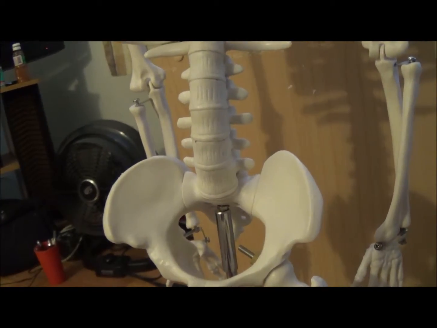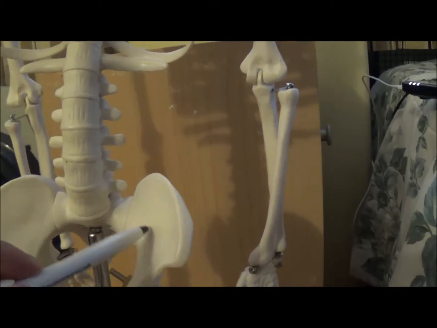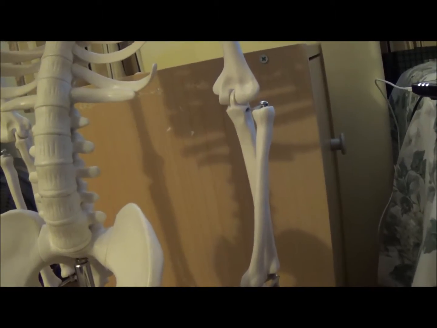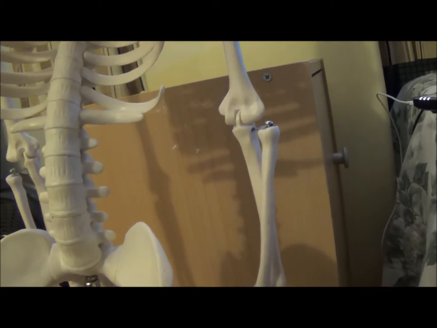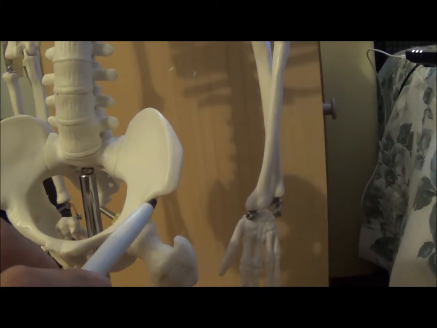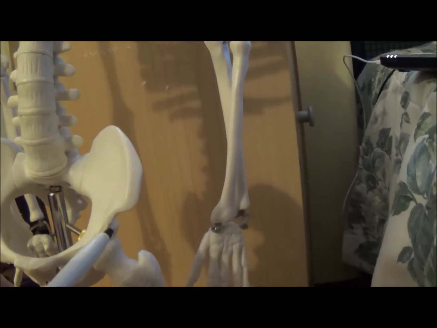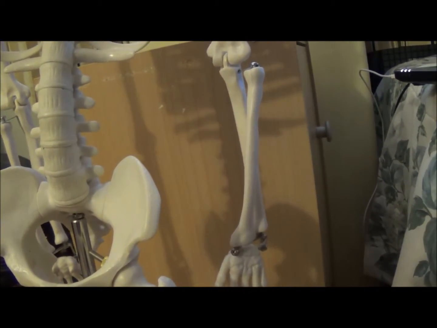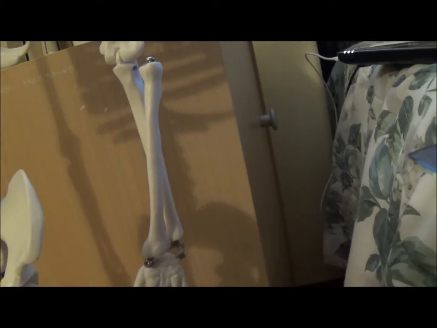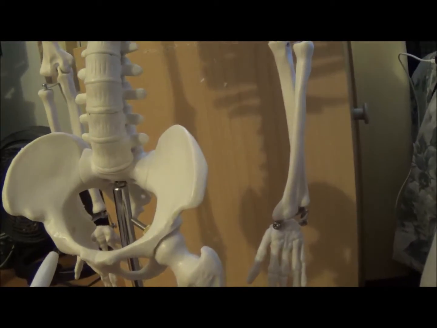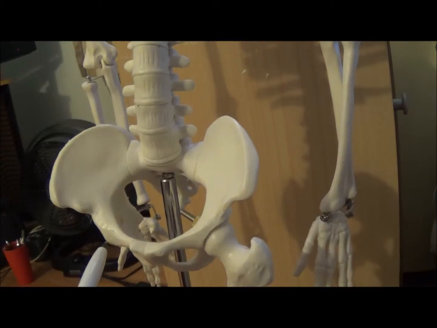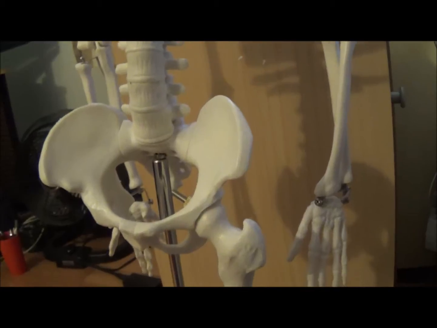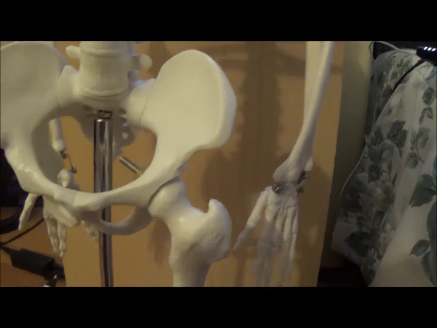Next we got the iliac fossa, a greater sciatic notch, and that is right there. And then we got the ischial spine, and that is right there. And lastly we got the ischial tuberosity, and that is right there.